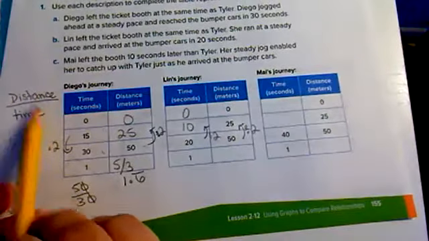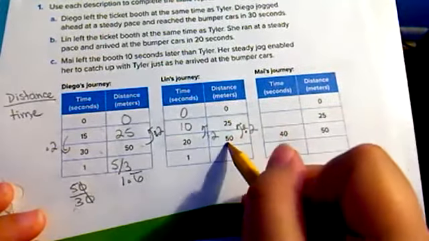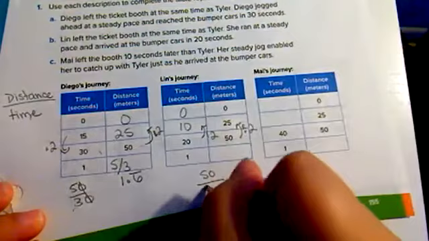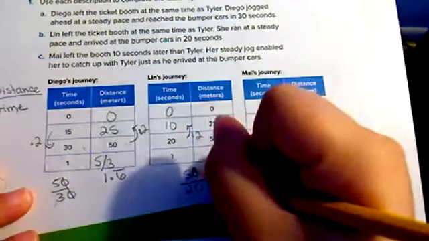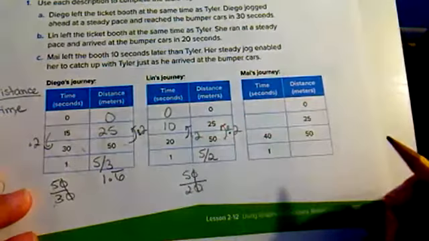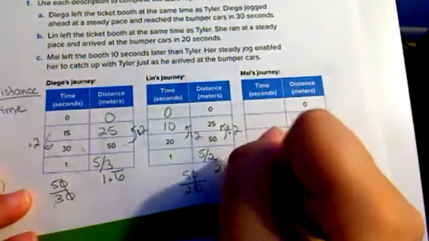Now we want to find for 1 second. We're going to use the same formula again, distance over time. So if we have our distance of 50 meters over our time of 20 seconds, again, we have that 0 at the end of both of them. We can cross it out, and we end up with 5/2, which written as a decimal would be 2.5.